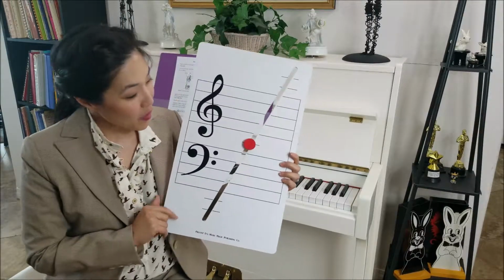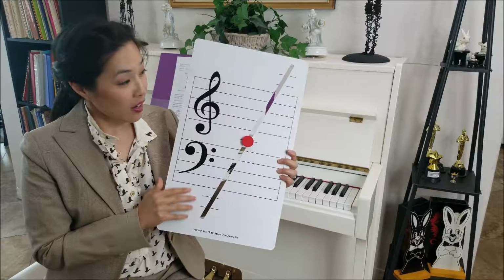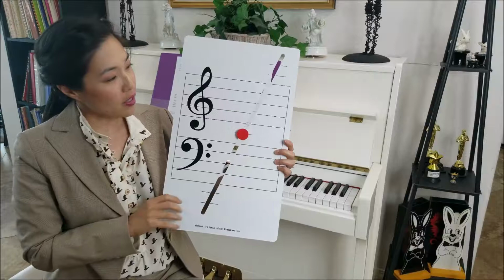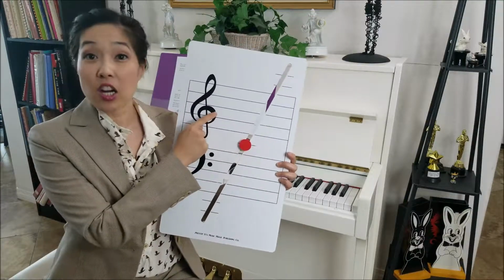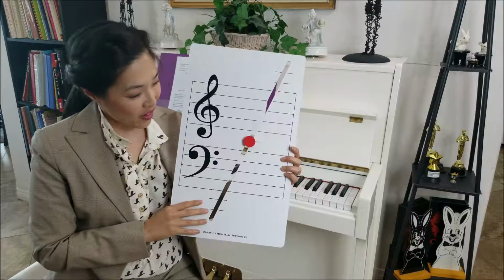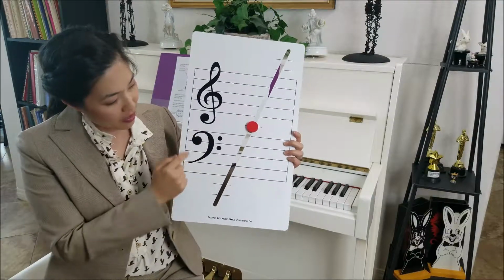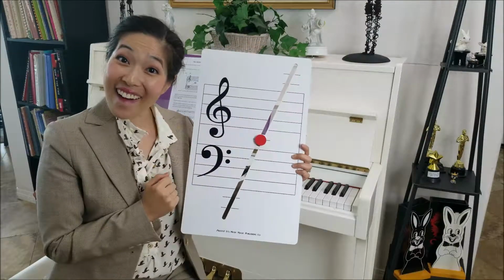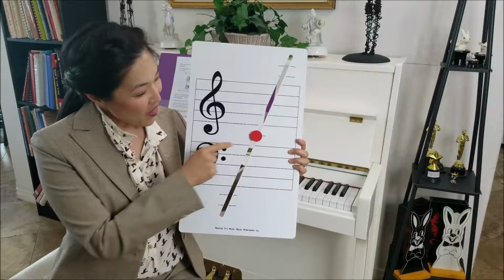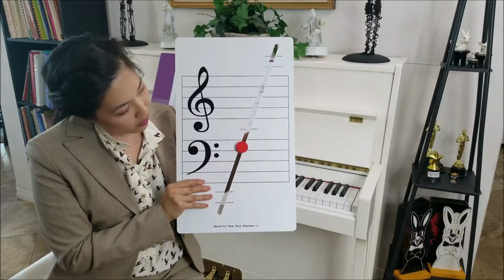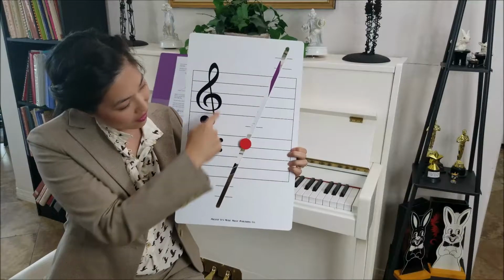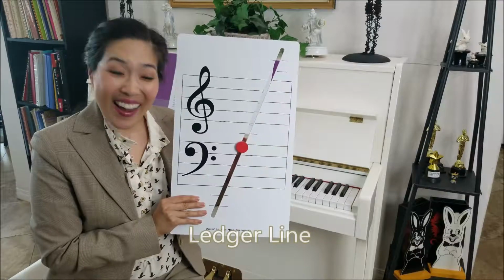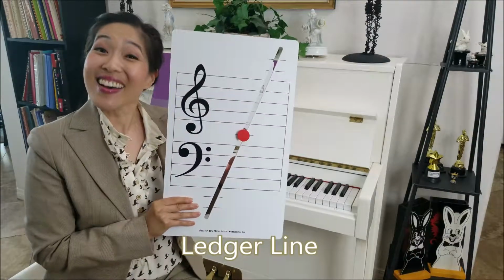Now here's something interesting. Middle C is not actually on this staff, right? So we have 1, 2, 3, 4, 5 lines, that's a staff, but this middle C is not on the staff, it's below the staff. And we have the bass clef staff here, 1, 2, 3, 4, 5 lines. It's not on the staff, it's actually above the staff. This line here, I'll show it to you. See that middle line? It's in between the treble clef and the bass clef staff. That is called a ledger line. And middle C is on a ledger line.